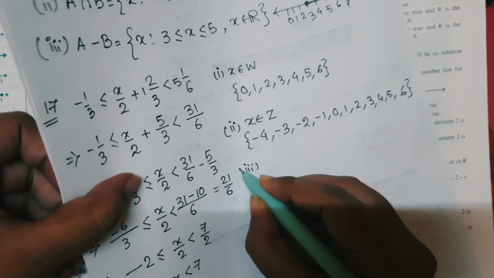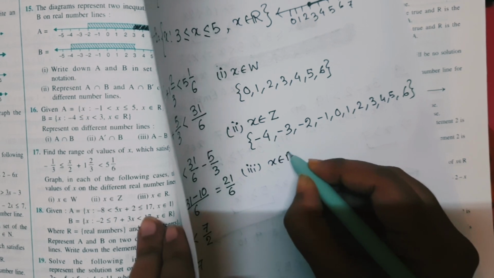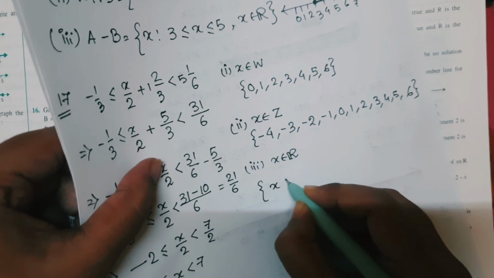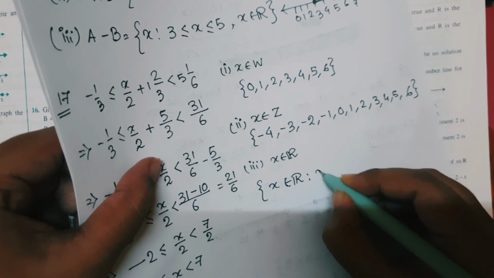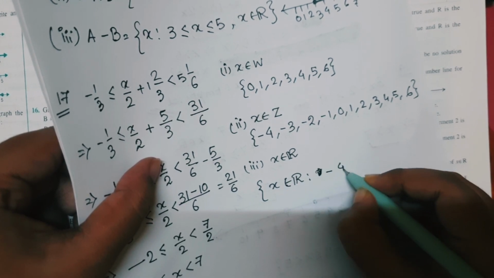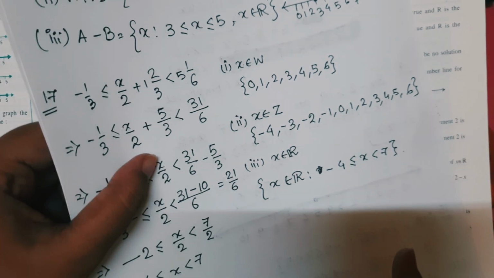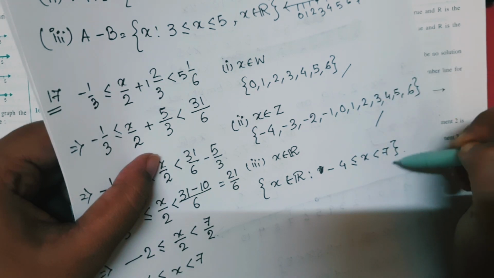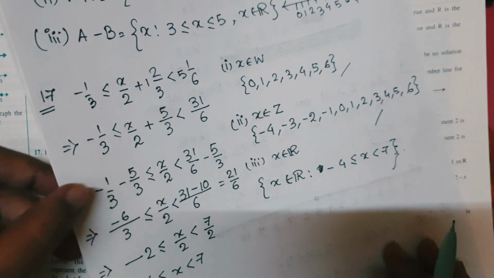And the last one is x belongs to R. X such that x belongs to R such that x minus 4 is less than or equal to x less than 7. This video, draw the number line in case of this, this and that. Okay, this is your homework.